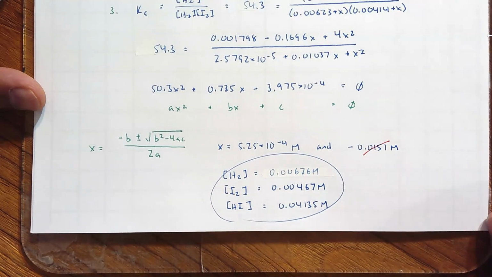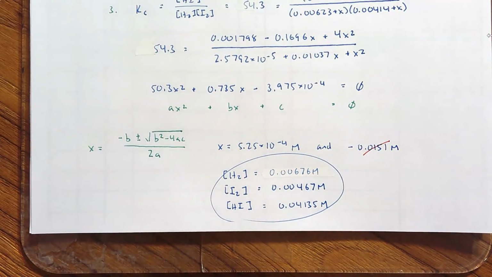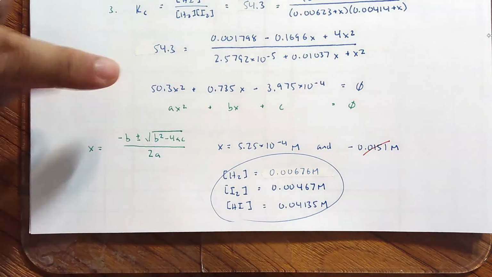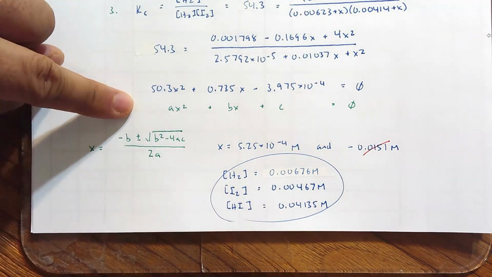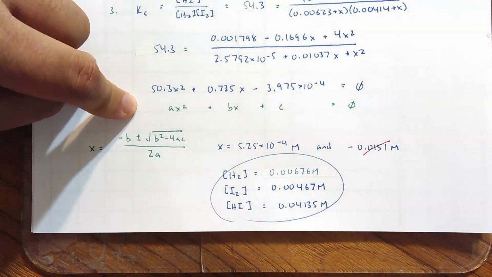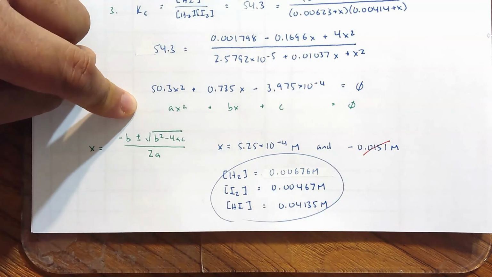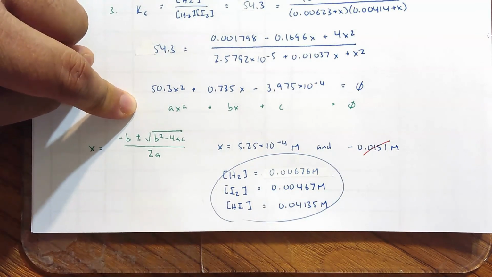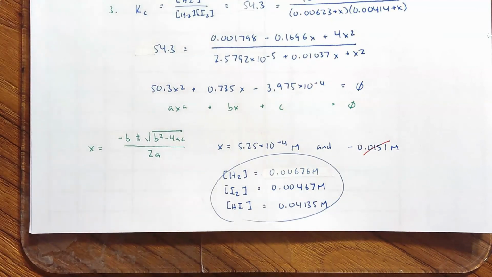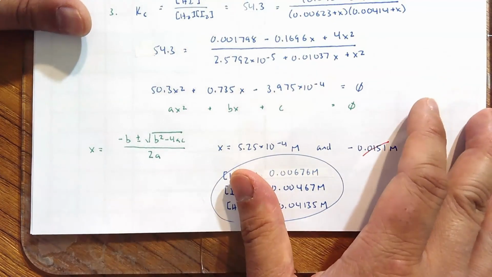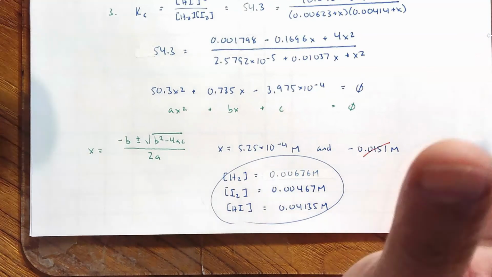Example 5 is going to be interesting because we're going to again use, or potentially use, a quadratic equation, but I'm going to show you an approximation that will make life much simpler to solve for x. But don't think you could use that approximation for every instance.